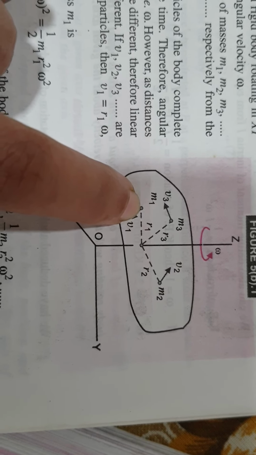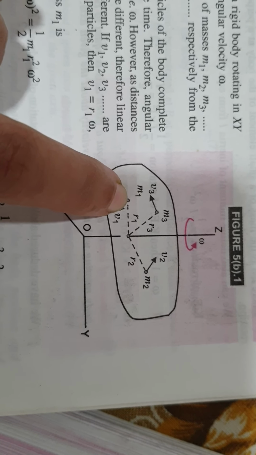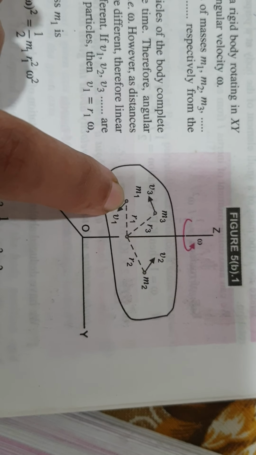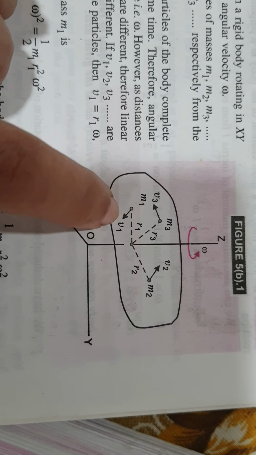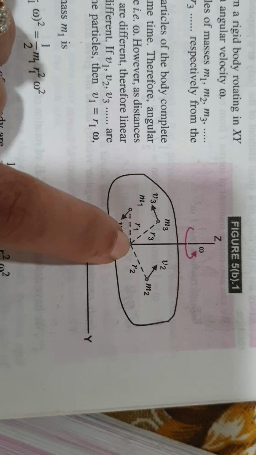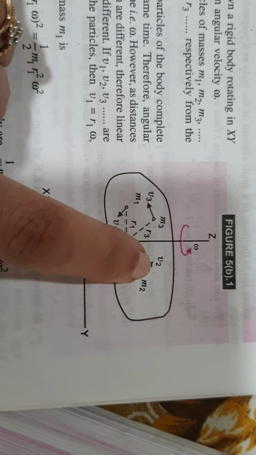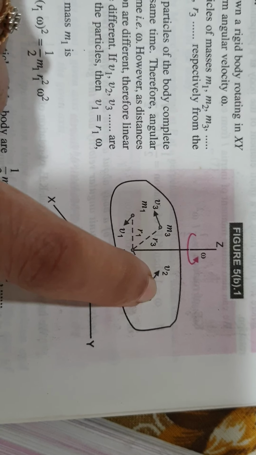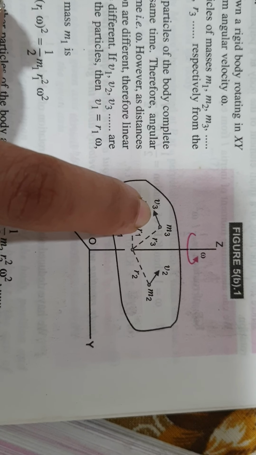And this v1, remember, the first day only I explained to you that the particles of the body perform circular motion, and the linear velocity is obtained by drawing a tangent. In the same way, the second particle has mass m2, perpendicular distance from the axis of rotation r2, and along the tangent to the circular path is its velocity v2. Same way in case of the third particle.